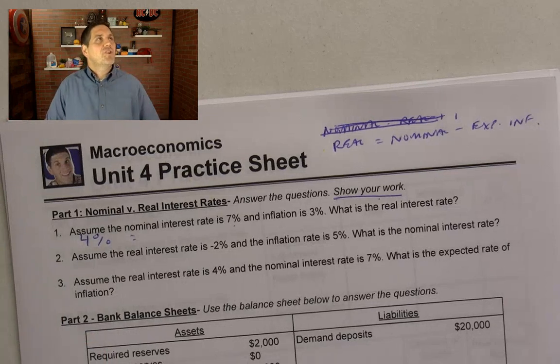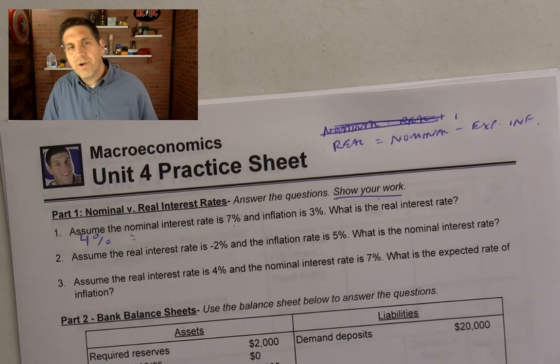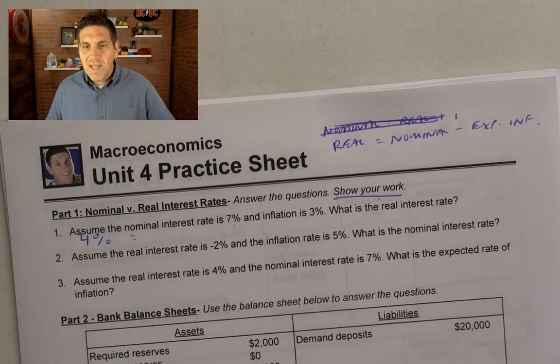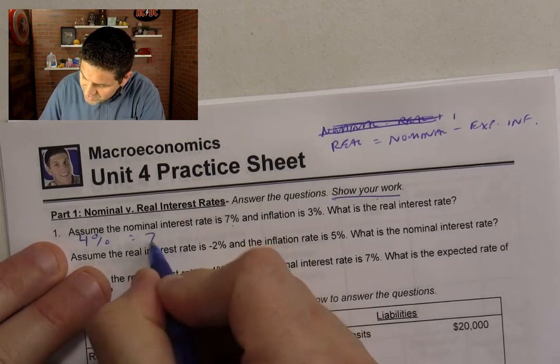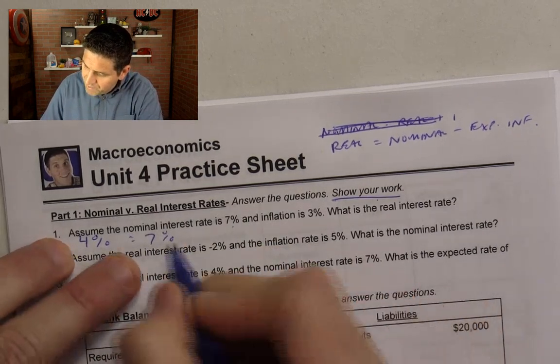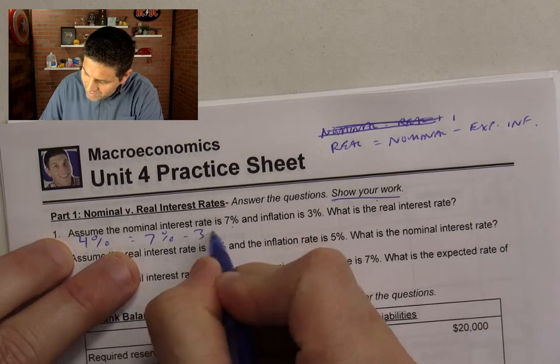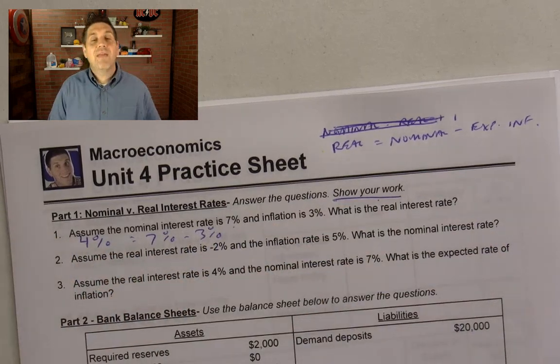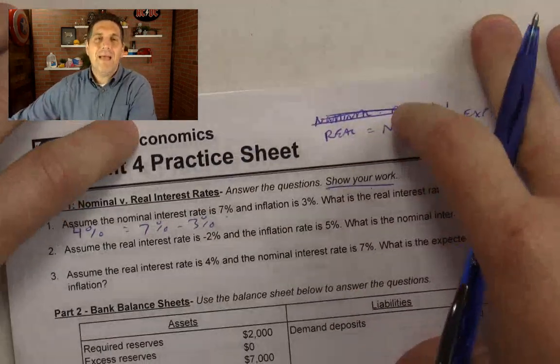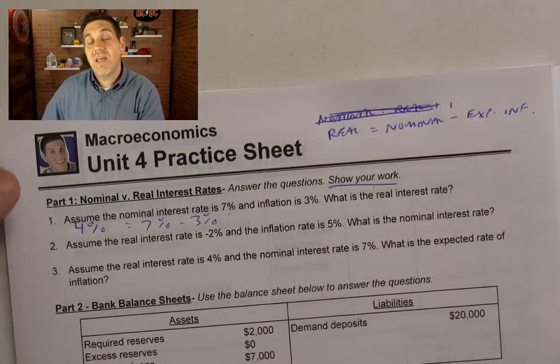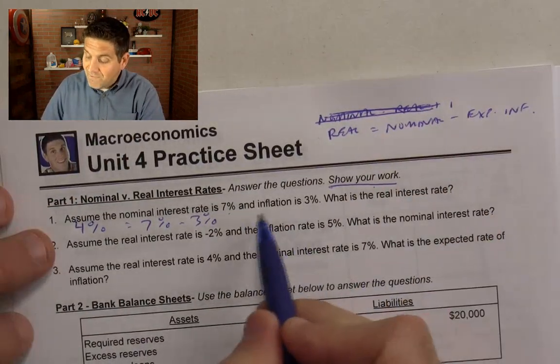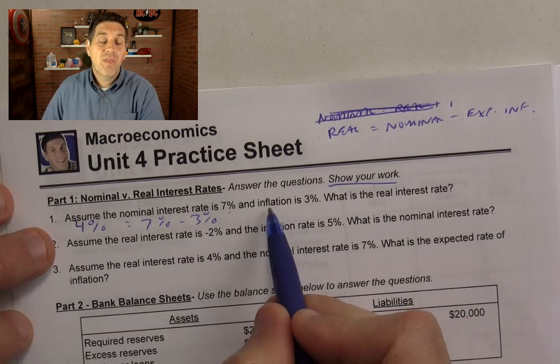I guess they want to make sure that people aren't looking over other people's shoulders, or in this case, if they're doing it online. So it's 7% nominal interest rate minus that 3% inflation. That gave you that. And first of all, this is an important concept. Yes, you're trying to pass a test, but it's also important to understand the idea of this concept and why inflation erodes the nominal interest rate.